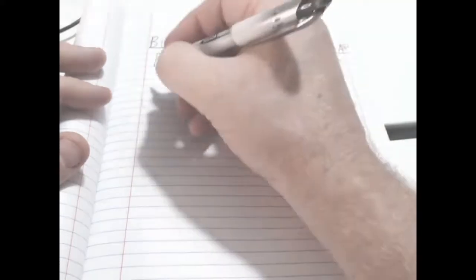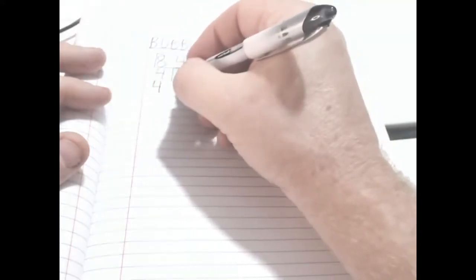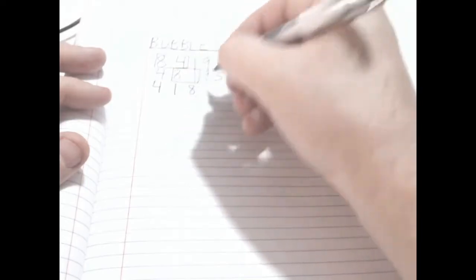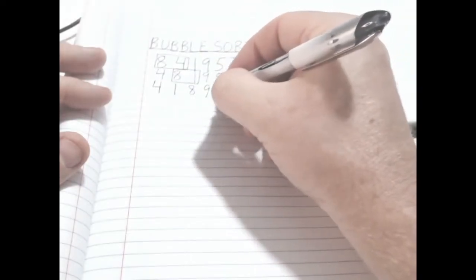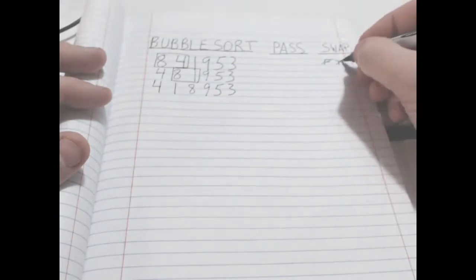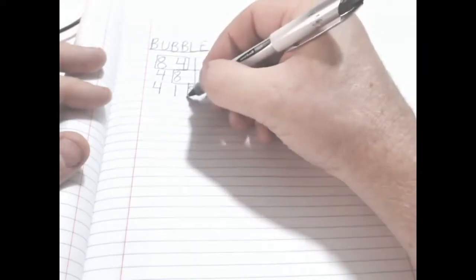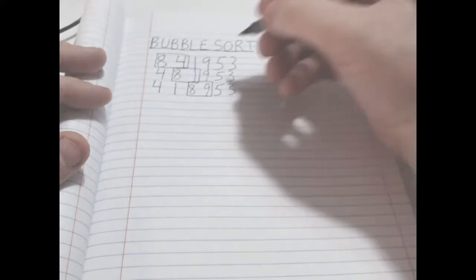So we're going to examine the 8 and the 1. Are they out of order? Yes. So we're going to swap them. Update our list, and update our swap variable to true. Okay, once we've done that, we'll go to the next pair of values, the 8 and the 9. Those are not out of order, so we will leave them alone.